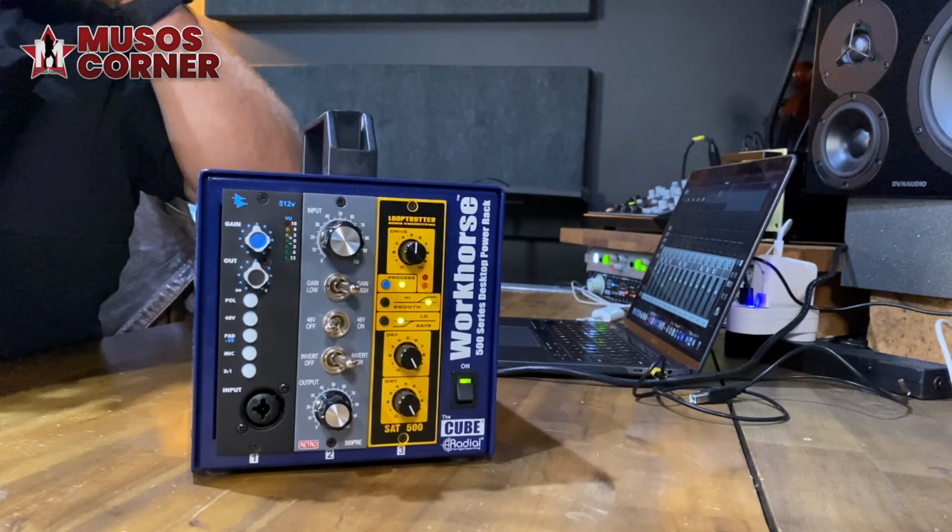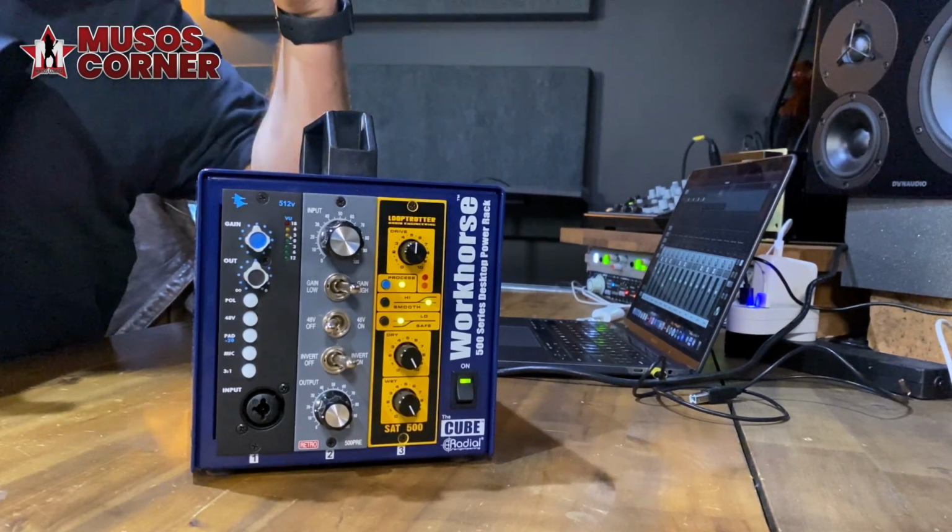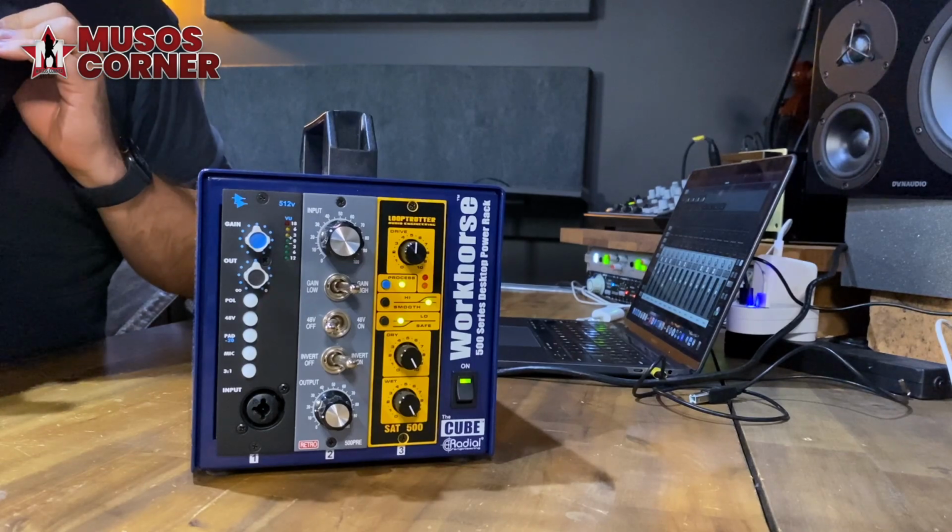And what we'll do is we'll run an arp from this Sub Phatty through this unit, and you can hear for yourself what it sounds like.